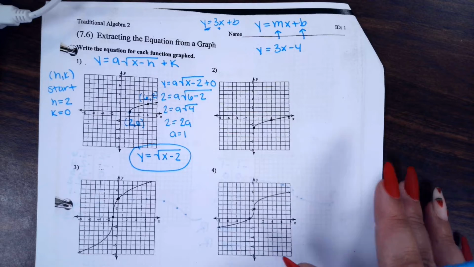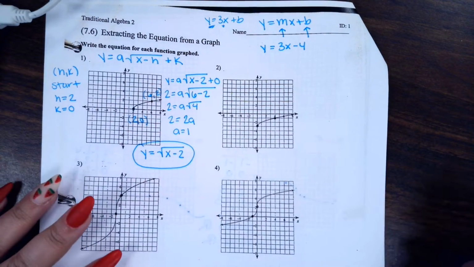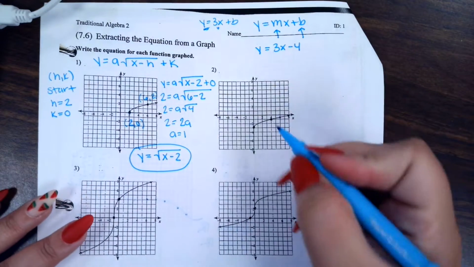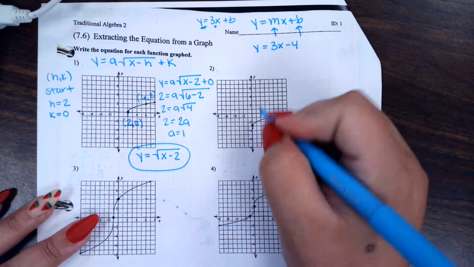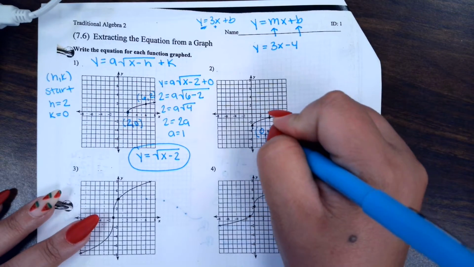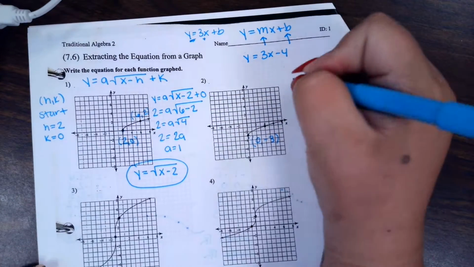Let's do one more example. So here's our general form here. The first thing we want to find is our (h, k). That's our starting point. So here's where our graph starts. The coordinates to this are (0, -3). So let's plug it into our equation.